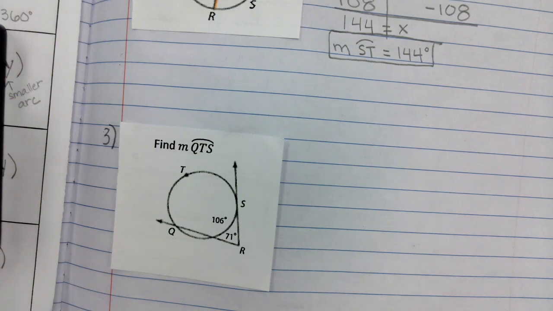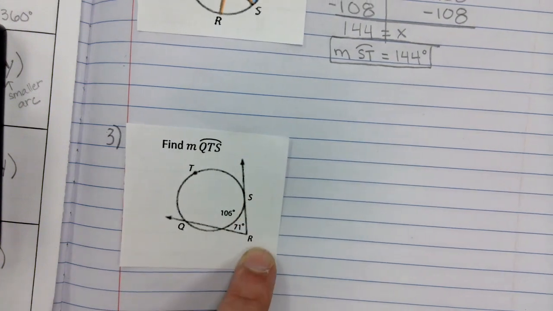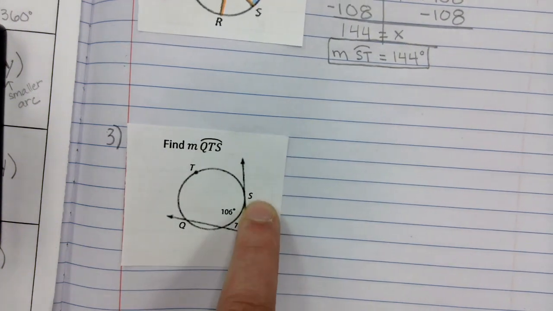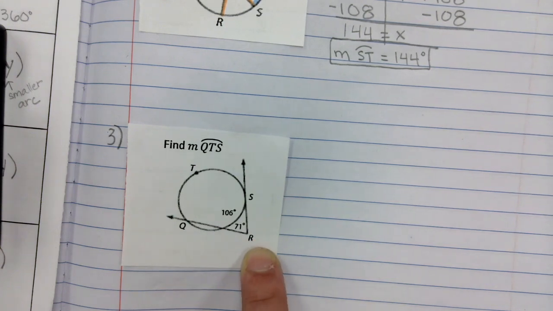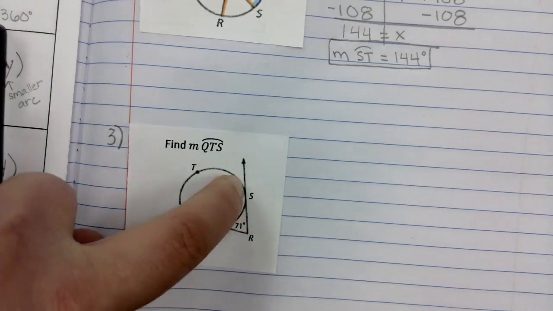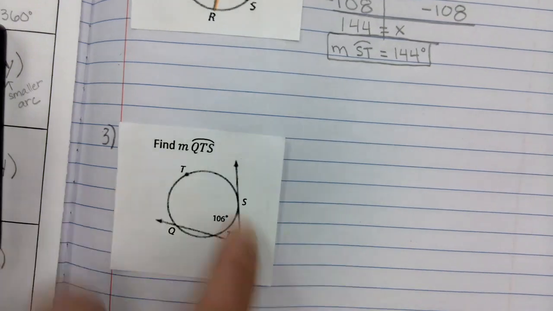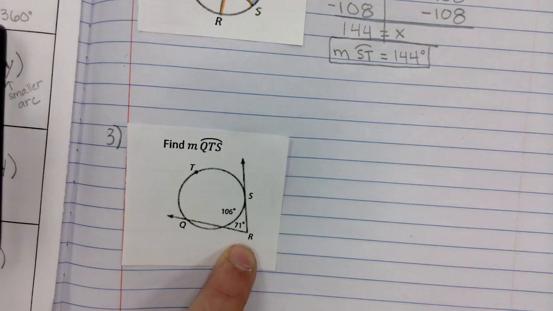Alright, let's take a look. Let's look at this SR first. If you're not sure, if you're confused, when you look at this line, SR, how do we tell the difference between a secant and a tangent? Tangents touch once, and secants touch twice. So as I look at SR, how many times does it touch the circle? 1, and it should really be ray RS. So if it touches it 1 time, is that a tangent or a secant? Tangent. Yesterday I used green for my tangent, so I'm going to use green again.